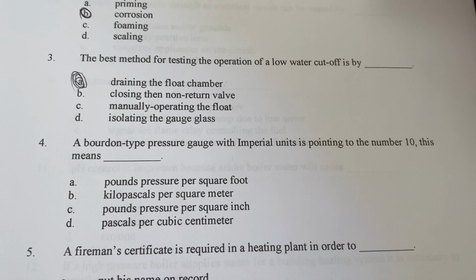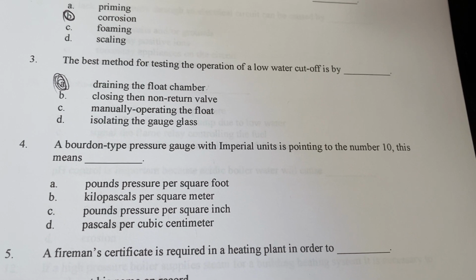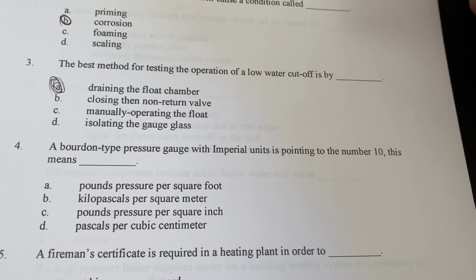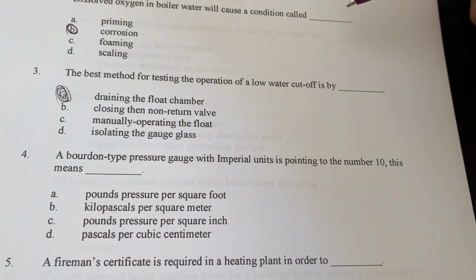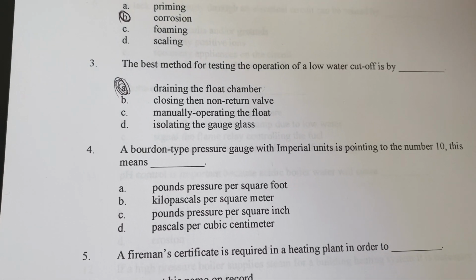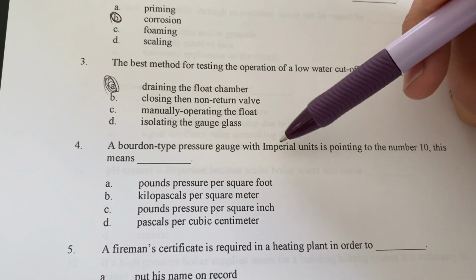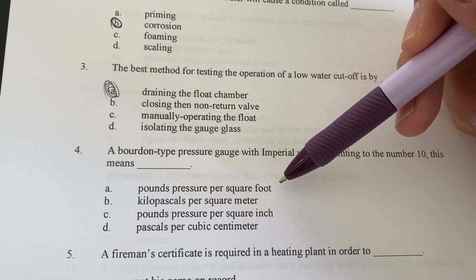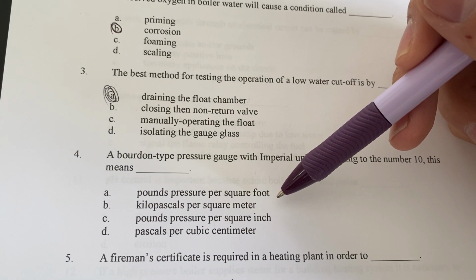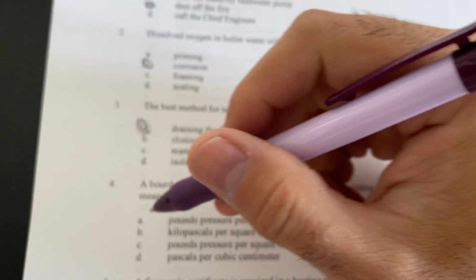A Bourdon type pressure gauge with imperial units is pointing to the number 10. This means pounds per square foot, no. Kilopascal, no. Pounds per square inch, yes.